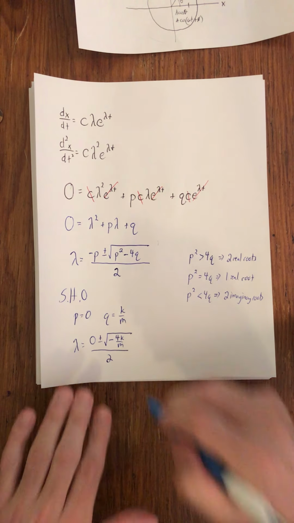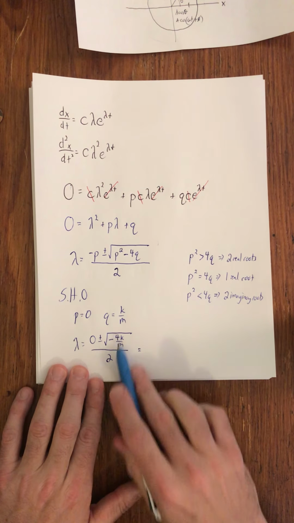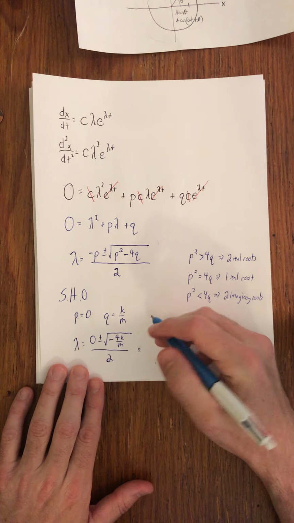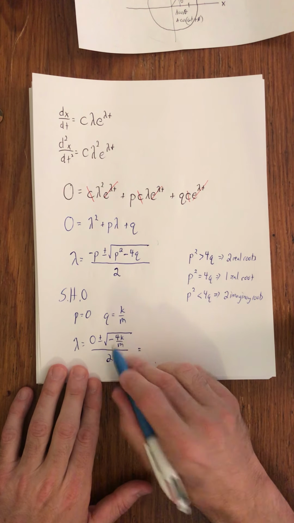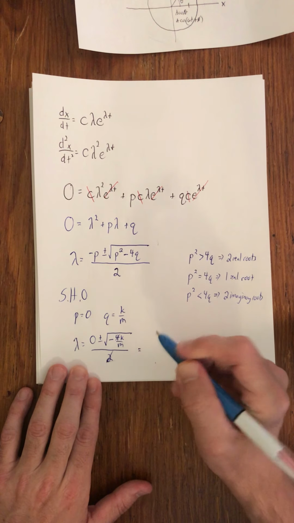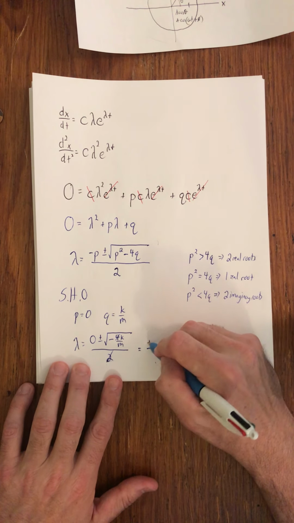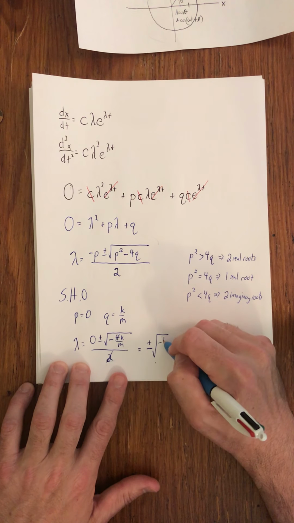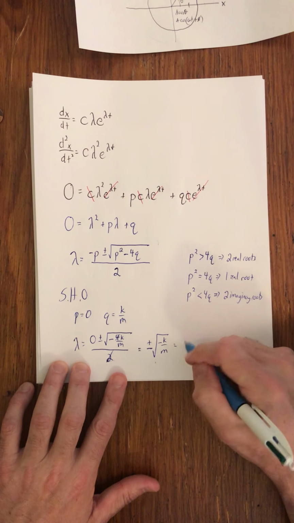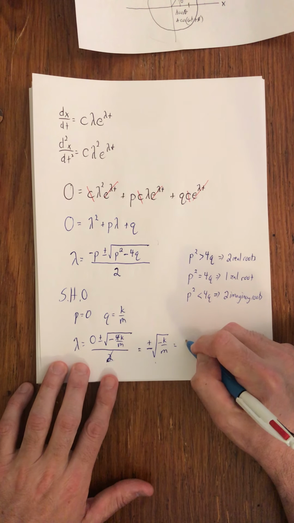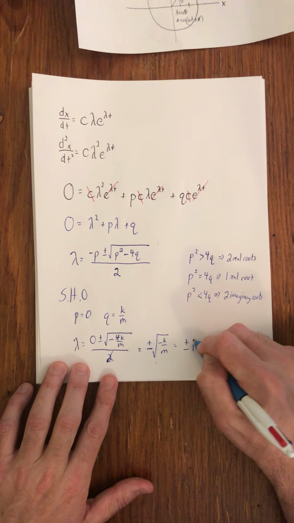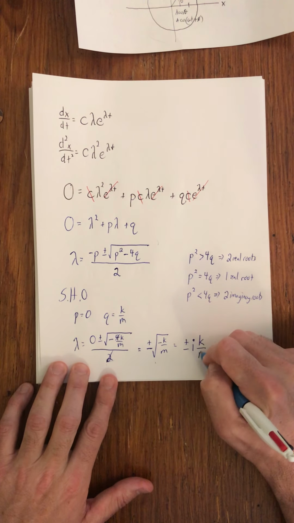That's gross, because I've got plus or minus, but the 4 is going to pop out of that and go away. I've got plus or minus the square root of negative k over m. Let's make that neater by pulling out an i, so I've got i times the square root of k over m.